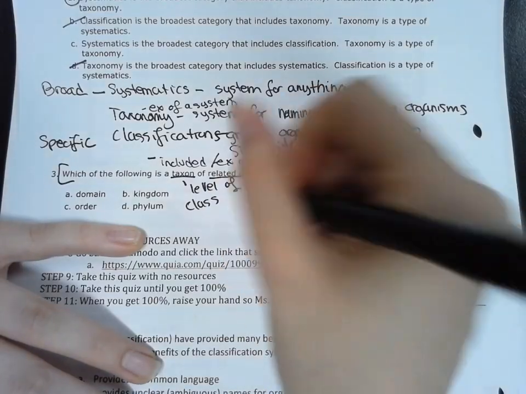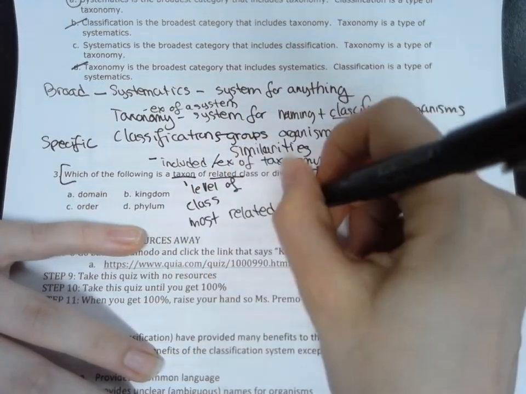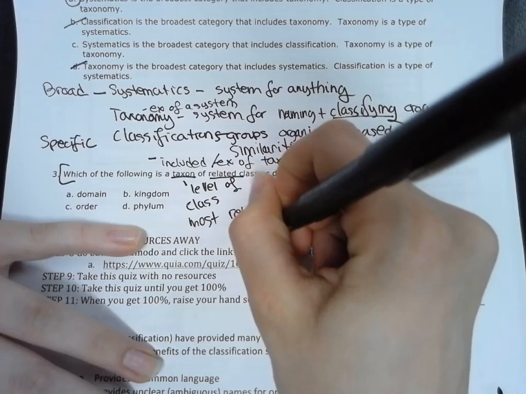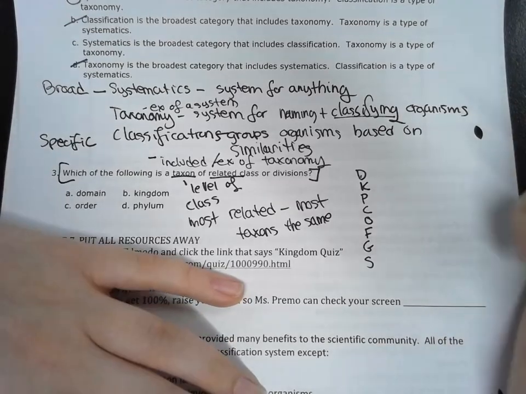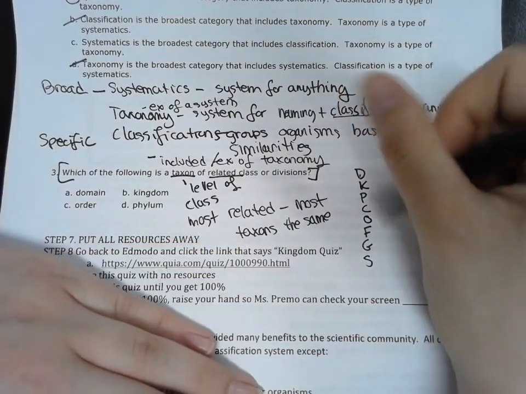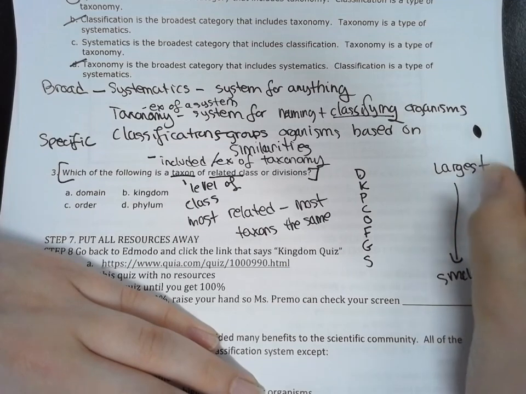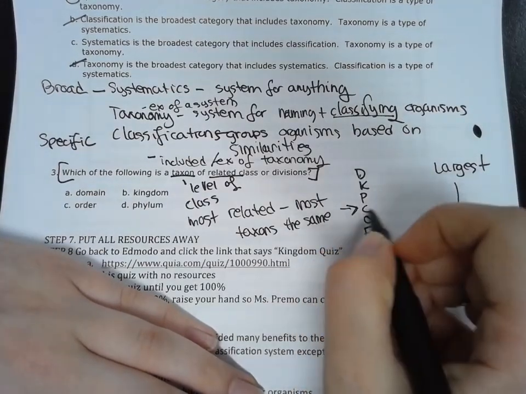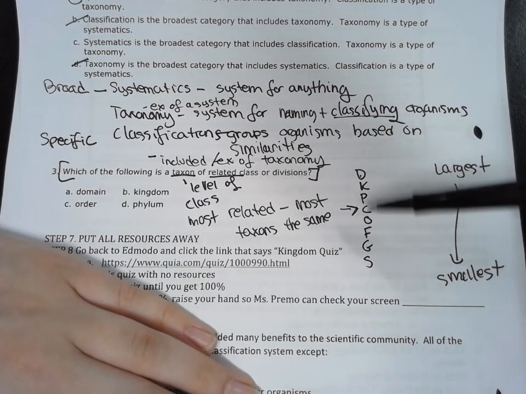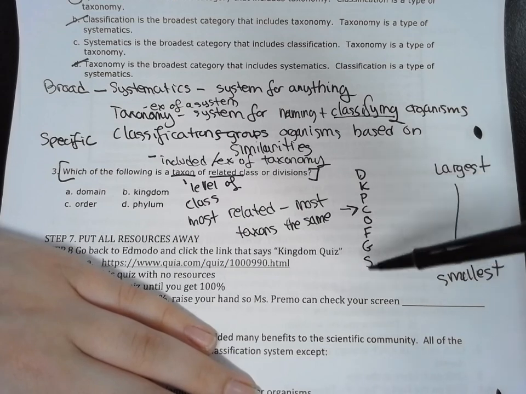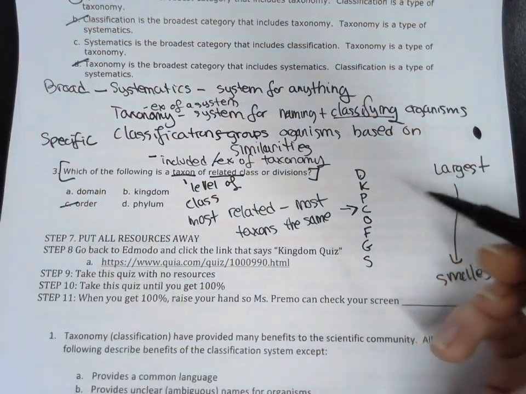So related, I know the most related is going to have the most taxons the same. So all of these are taxons. All right, so I always read the taxons from domain to species because you start with the broadest or the largest and you go to the smallest. It's asking me which is the most related to class. That means that all of these taxons, including class, are going to have the same name. I don't know any information about what's happening after, therefore they can't be my answer. So I can eliminate C because order comes after class.